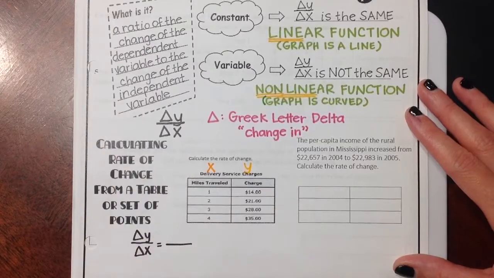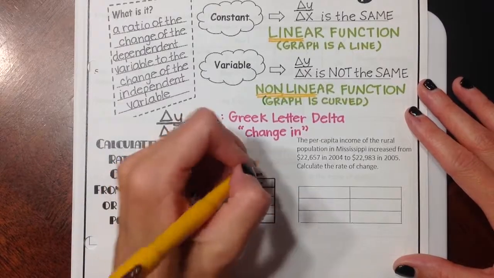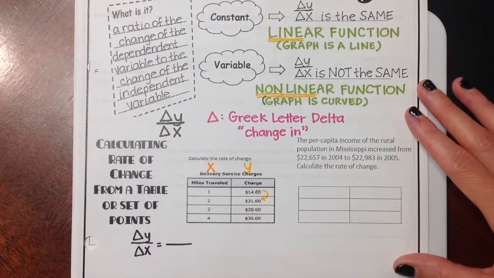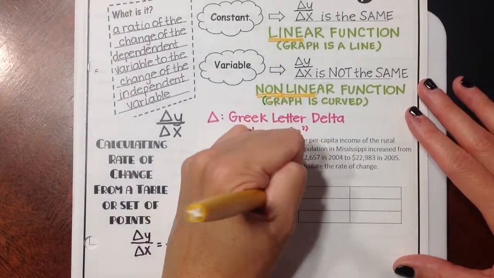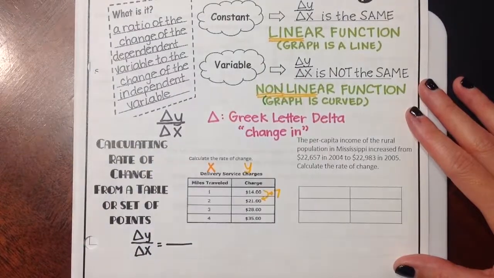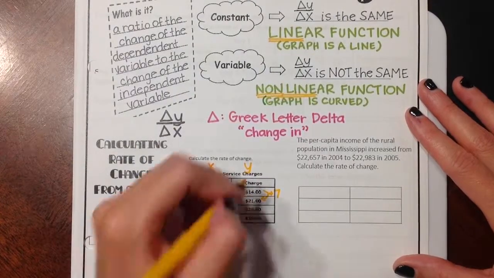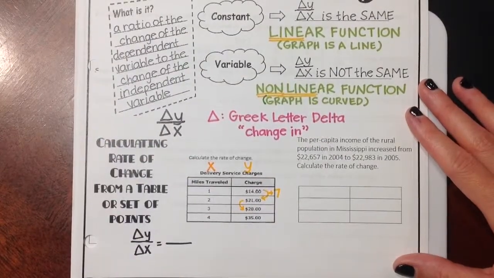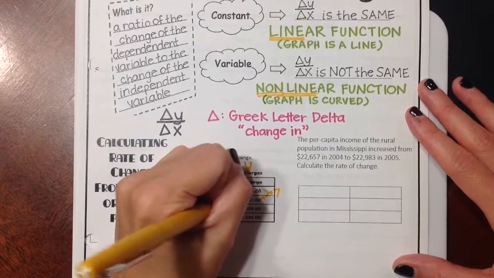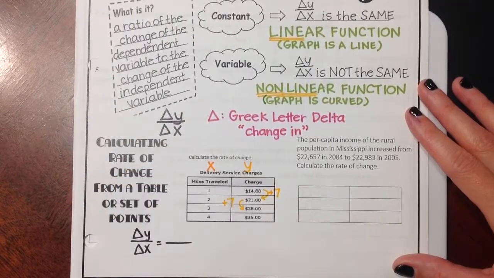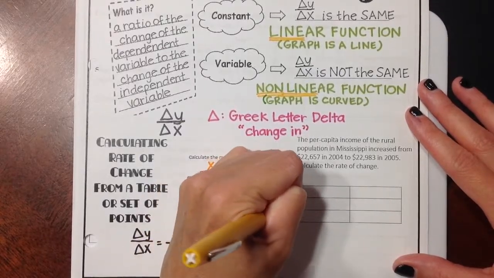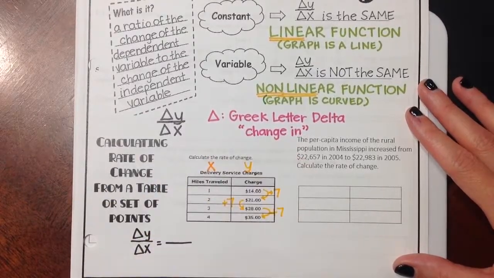So now I need to go find my change in y first. So I'm going to look at from 14 to 21. What is that change? It's a change of $7, and it is a positive $7 because I'm going up. From 14 to 21, I have to go up. My next change would be 21 to $28, and again, that is another change of 7, in the positive direction. And then we go from $28 to $35. Again, a change of 7, and it is positive because it goes in the up direction.